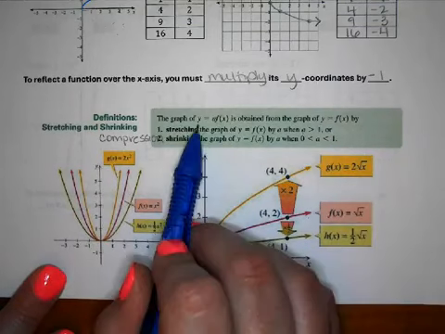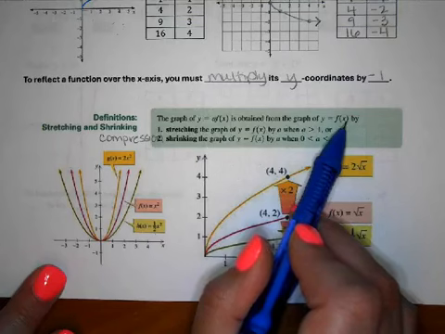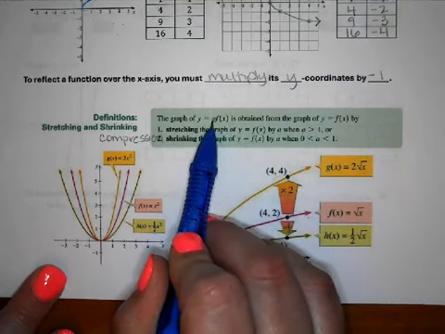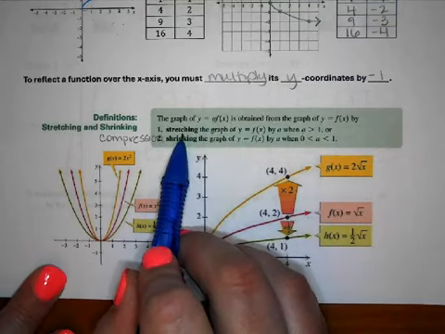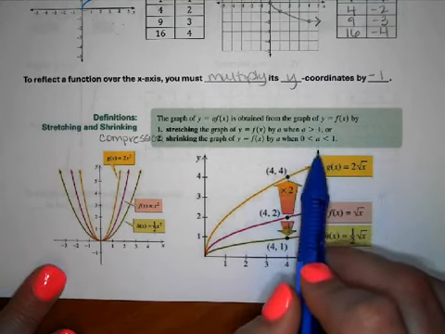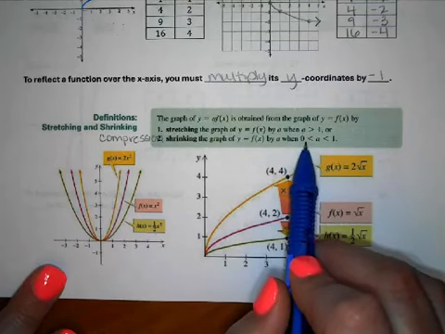Okay, so the graph of y equals f of x is going to be stretched or shrunk if there's a coefficient in front of it, if there's a number in front of it. You can tell that it's stretched if that number, that coefficient in front of the function, is greater than 1. You can tell that it's shrunk if that number is between 0 and 1.